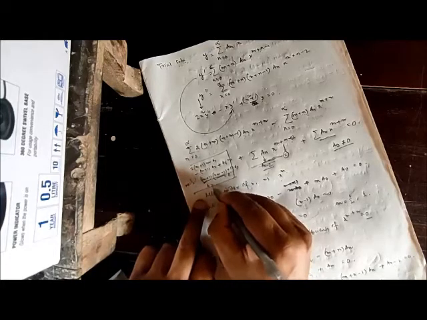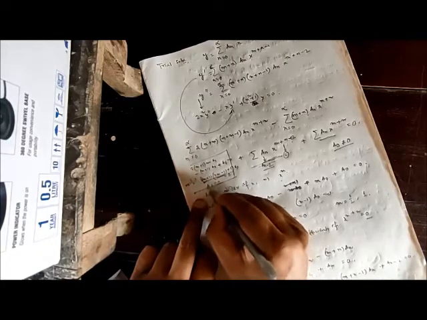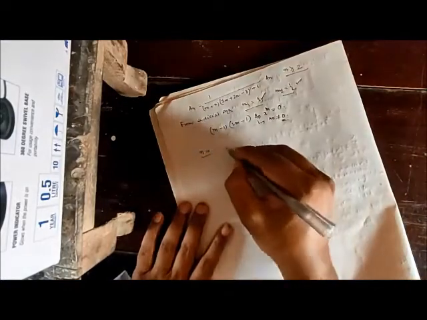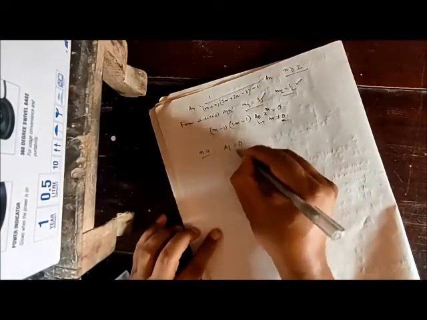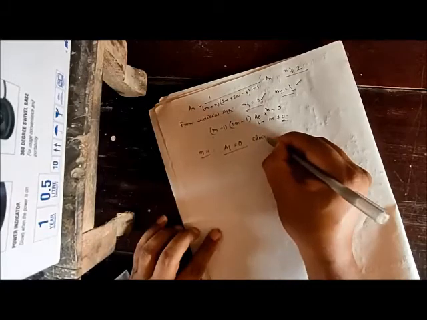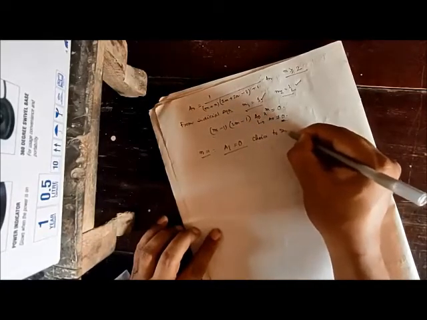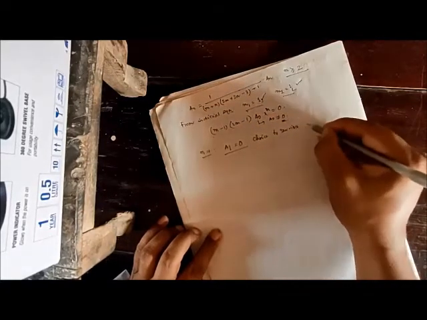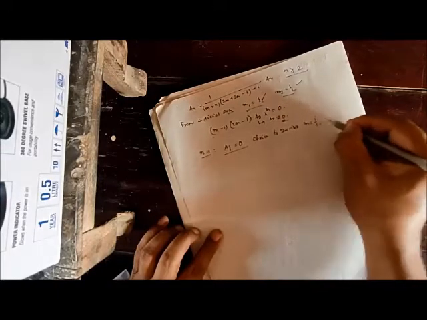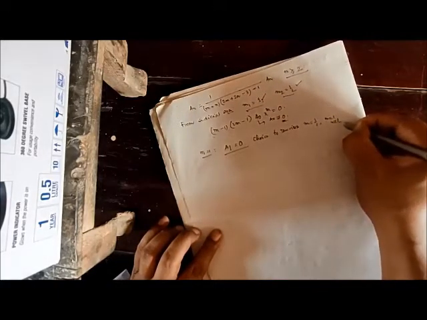So my preferable choice is a1 equal to 0 to make this initial equation survive. By inspecting the term, for n equal to 1, a1 equal to 0 is my choice to survive m equal to half and m equal to 1.